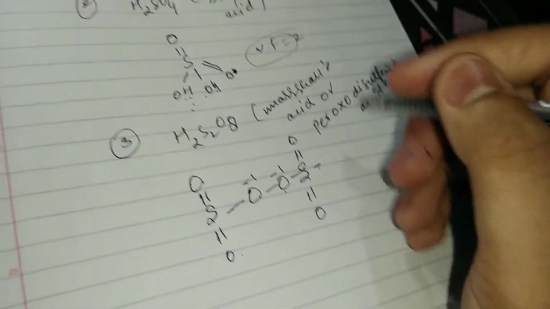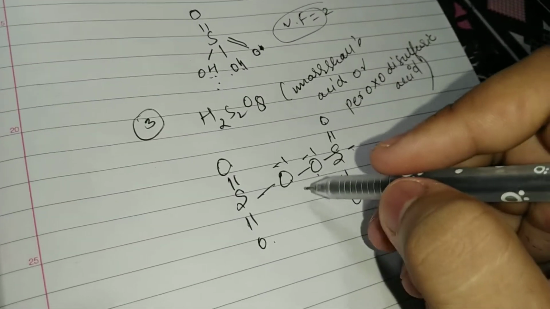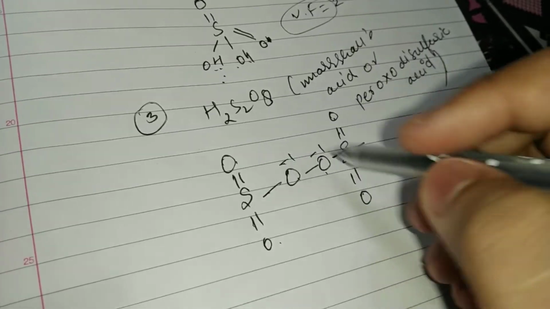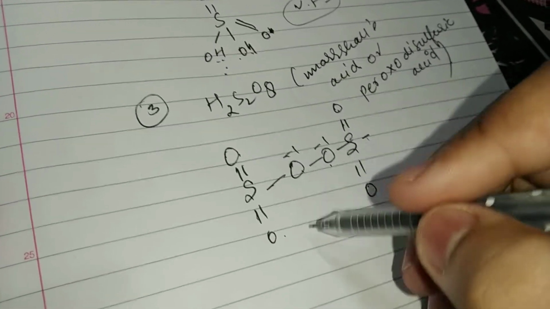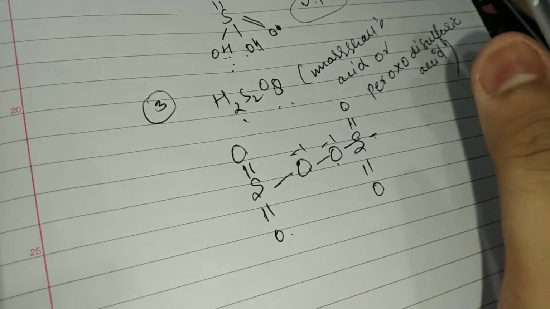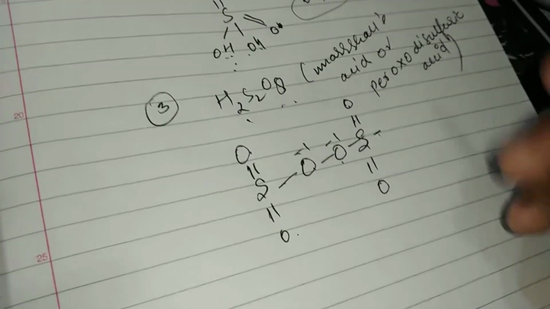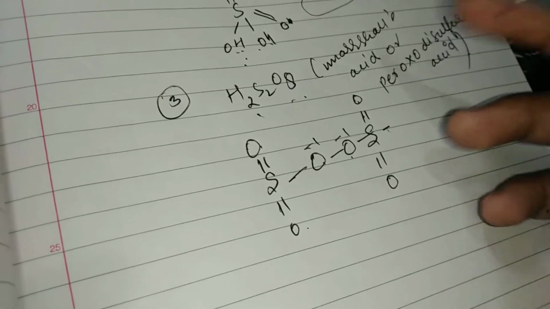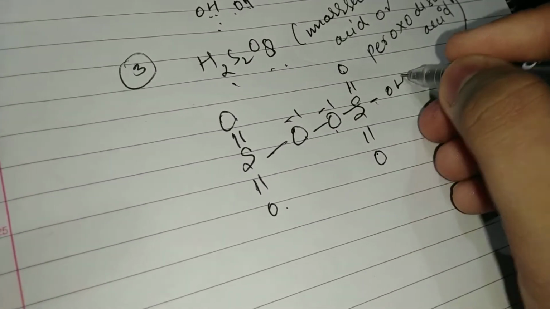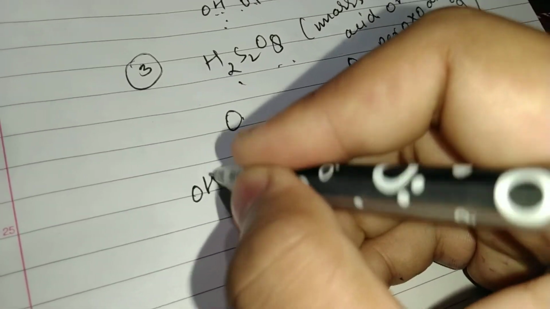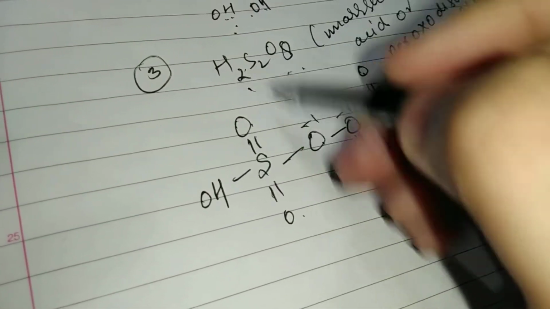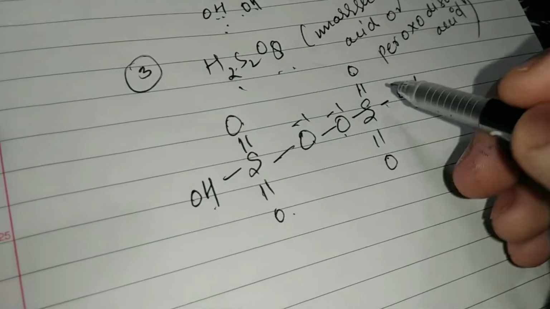So in JEE Mains they can ask you in which acid there is a peroxy linkage or peroxide linkage. So you can say that H2S2O8 has, and H2SO5 also has a peroxy linkage. Caro's acid, it is known as Caro's acid. I will explain you later. So again bond with OH. So you have to just count how many hydrogens are there. So bond with one, two OH, whatever is given.